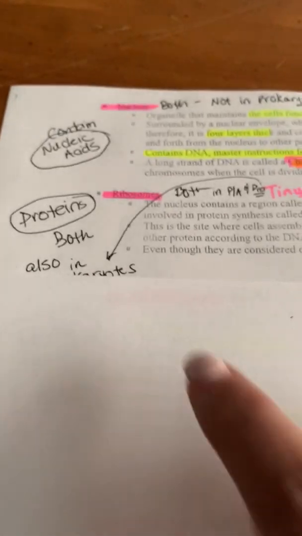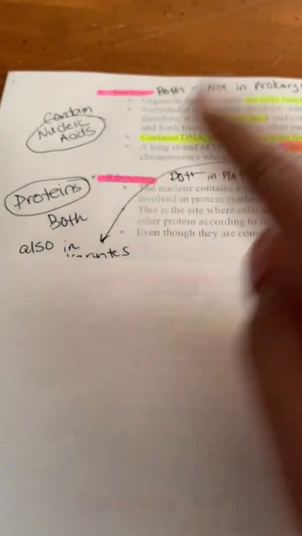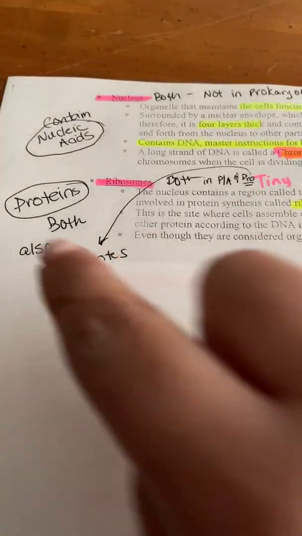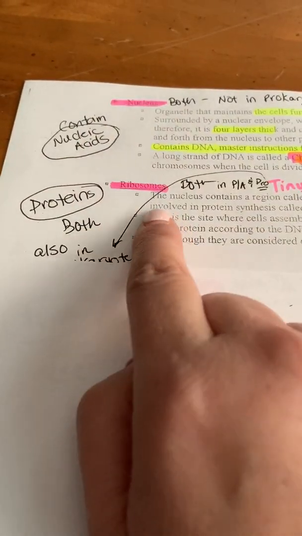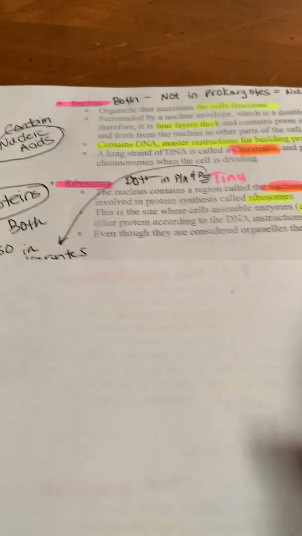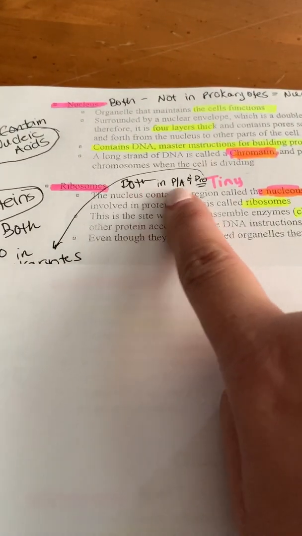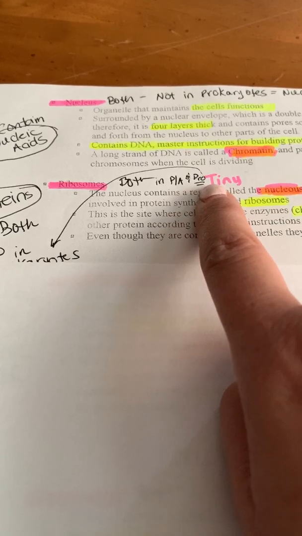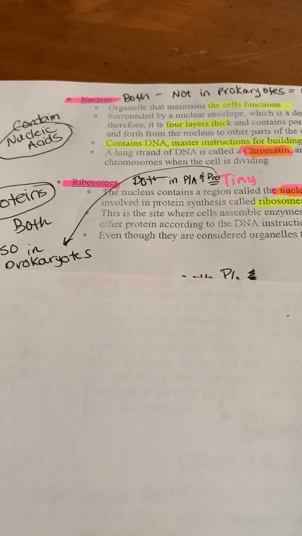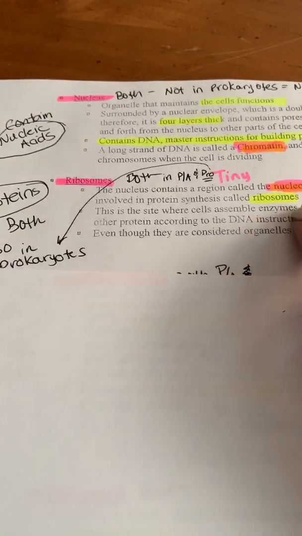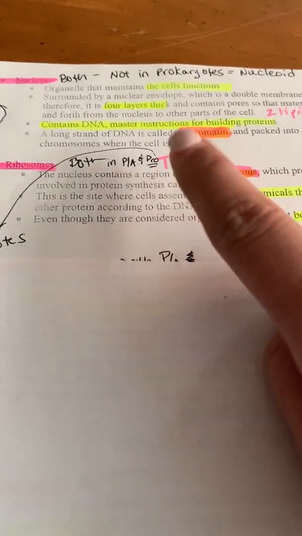All right, now the next one are what are called ribosomes. And ribosomes are where proteins are made. So nucleic acids are in the nucleus, but proteins are made in the ribosomes and transported later. They are found in both plants and animals, and even prokaryotes have them as well. Prokaryotes also have them, so it would not be a difference between a prokaryote and eukaryote. They're really, really tiny, okay?